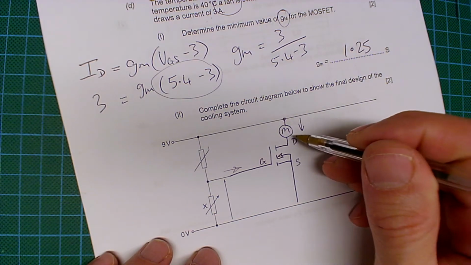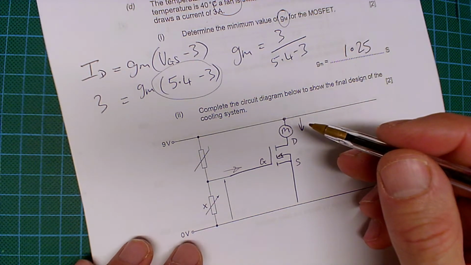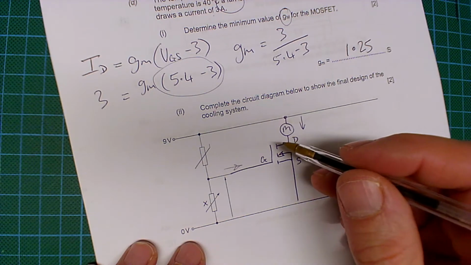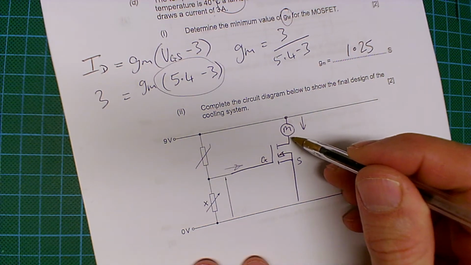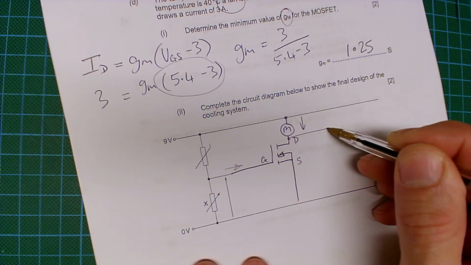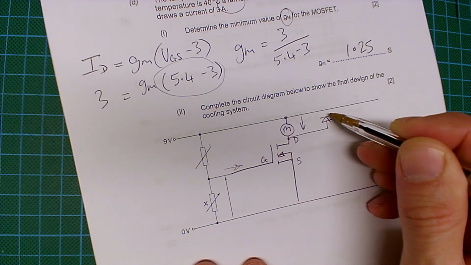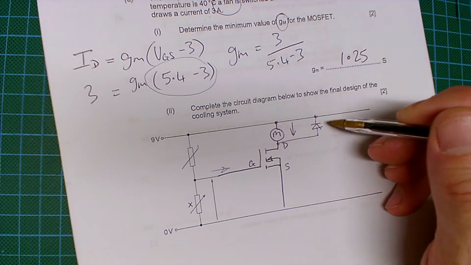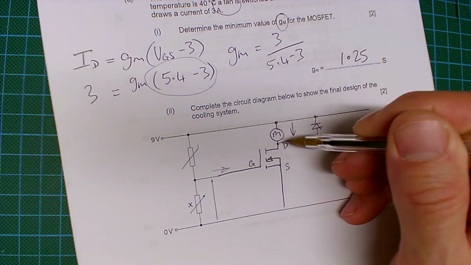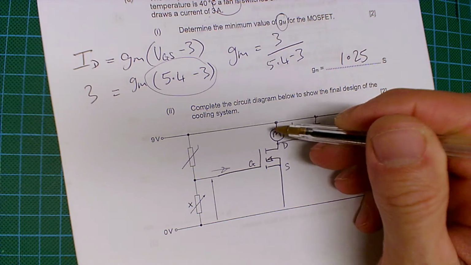Ideally, if you were actually building this circuit, because a motor is what we call an inductive load, so anything like a solenoid, a motor, anything with an electromagnetic field, you want to have a freewheeling diode, which is going to be like this. It's in what we call reverse bias, so current can't flow down it, okay? It can only flow that way.